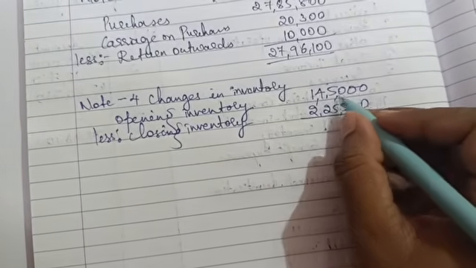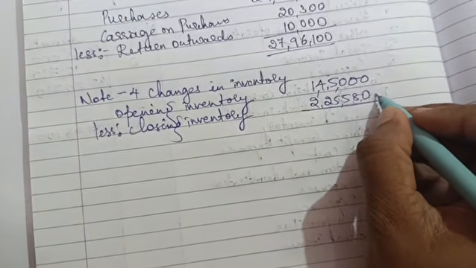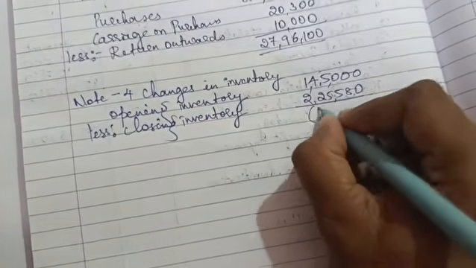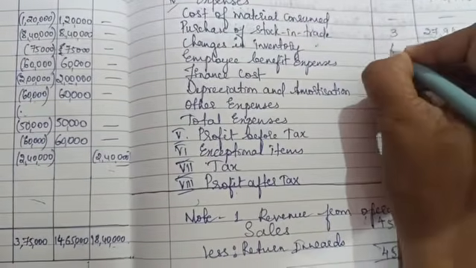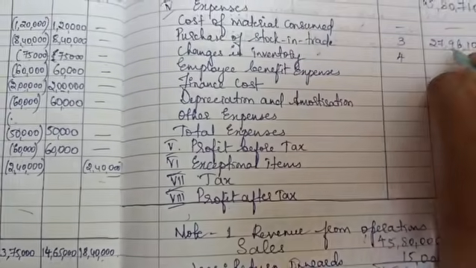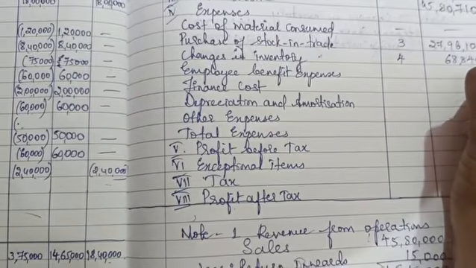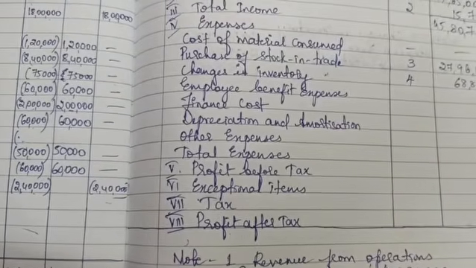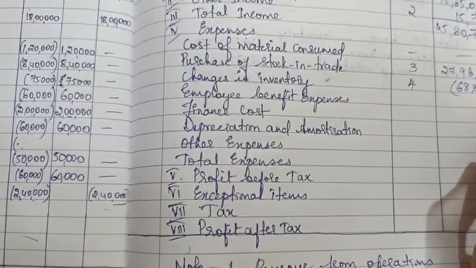Okay, for 1,45,000 minus 2,25,580. Closing inventory is more than the opening inventory. So this comes into a negative figure, that is 68,840. So this is minus value. You can write here, no issues. Okay. Note number 4, that is 68,840. Okay. 68,840, that is our negative figure. We will just keep it here.